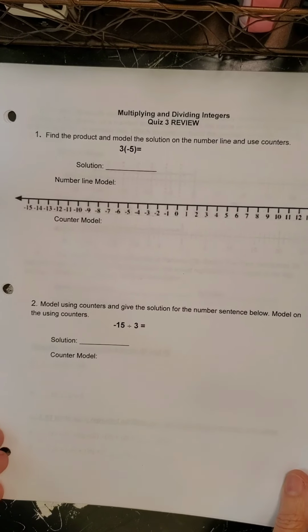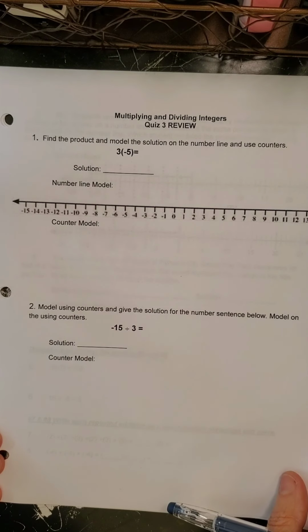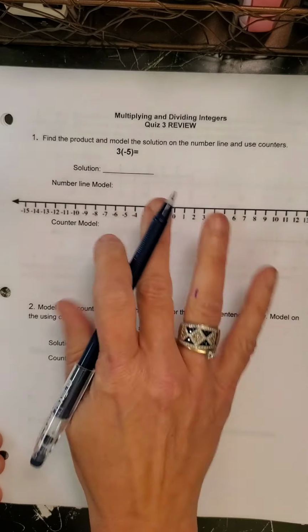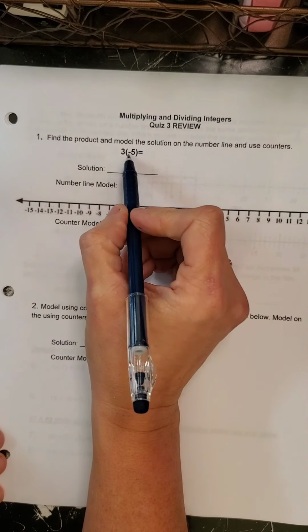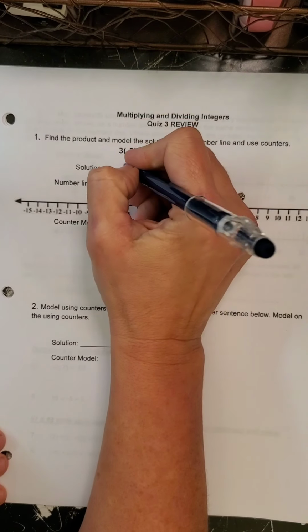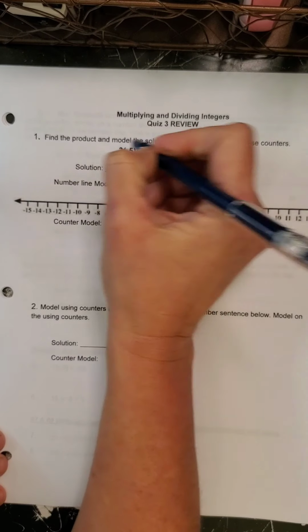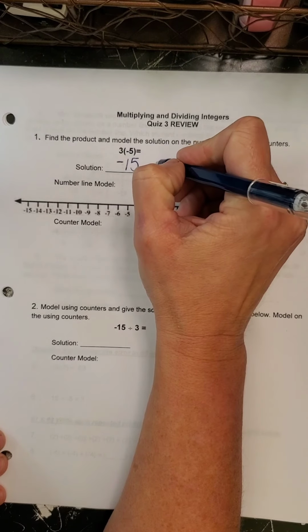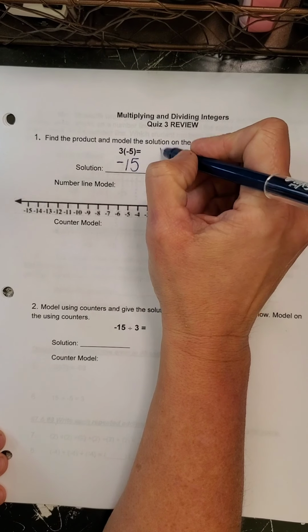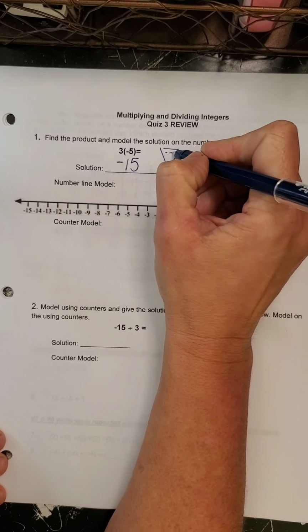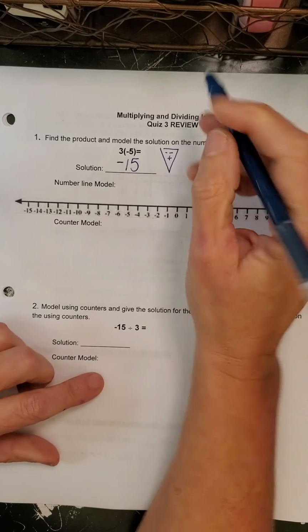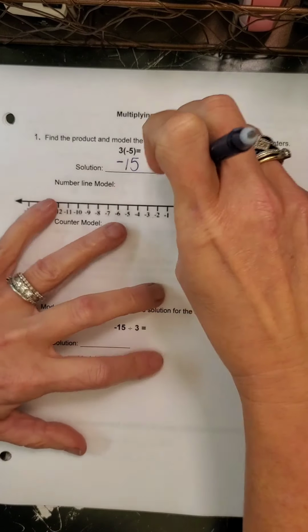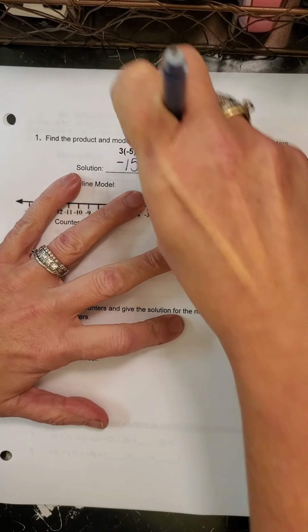So number 1 says, find the product and model the solution on the number line and use the counters. So let's first just look at the solution. We know that 3 times 5 is 15. These signs are different, so it's negative. Don't forget about your Dorito man. So I have a positive 15. Let me make him a little bit bigger.